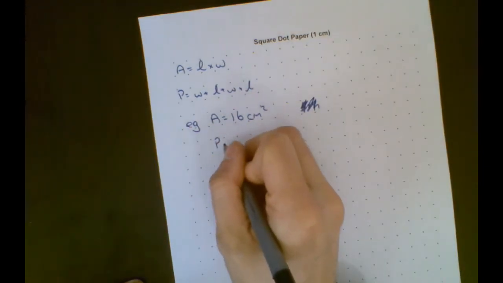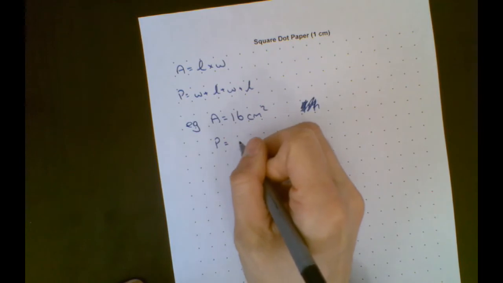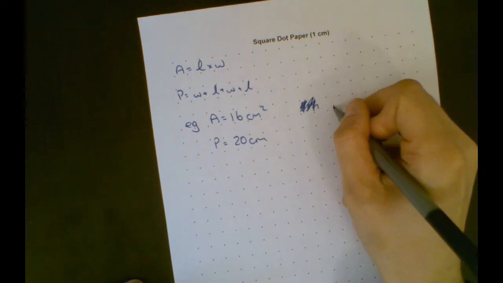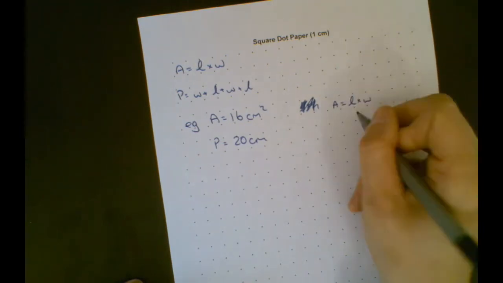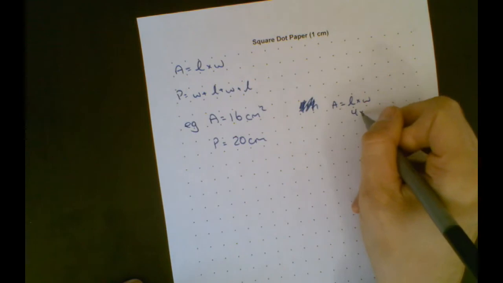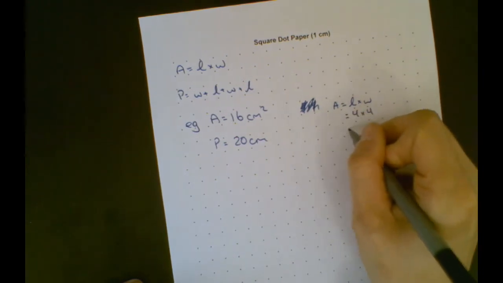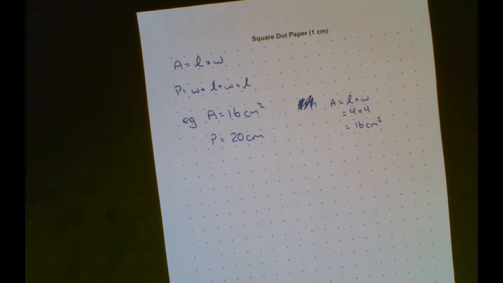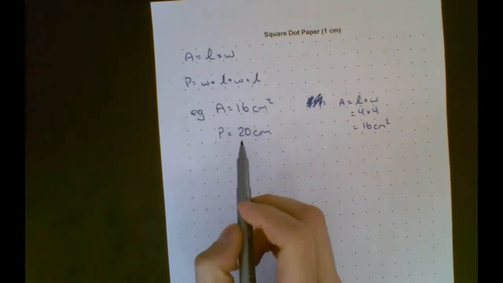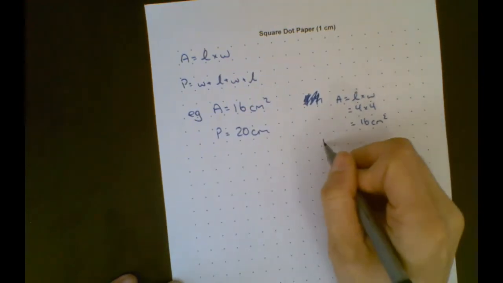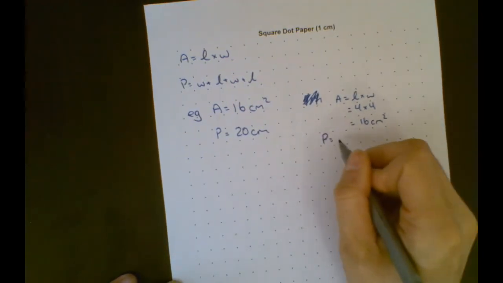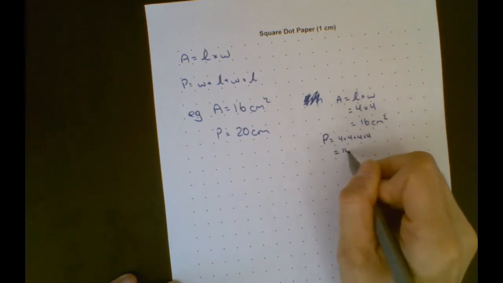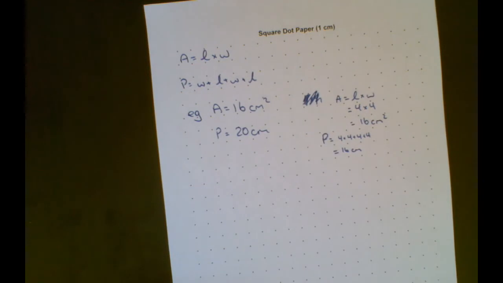If I say I need an area of 16 but a perimeter of 20 centimeters, my go-to would be length times width, 4 times 4, and that gives me an area of 16 centimeters squared. Awesome. But if I'm asking for a perimeter of 20, that might not work, because if I do my perimeter formula, I get 4 plus 4 plus 4 plus 4, and that gives me a perimeter of 16 centimeters.